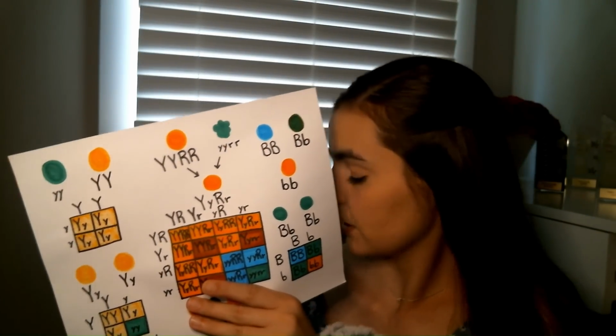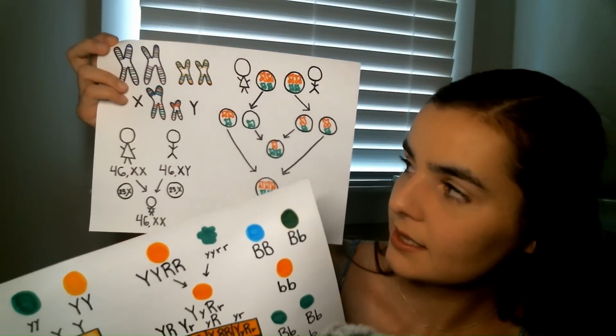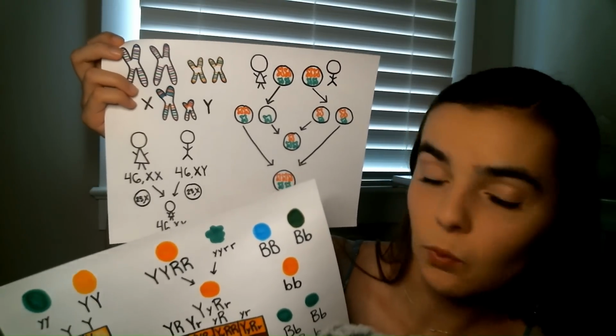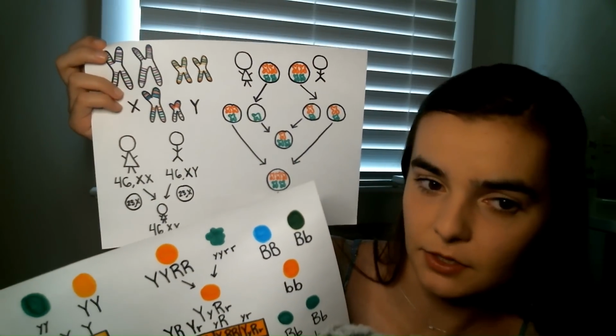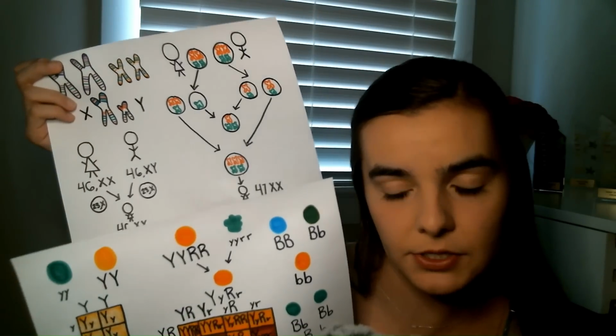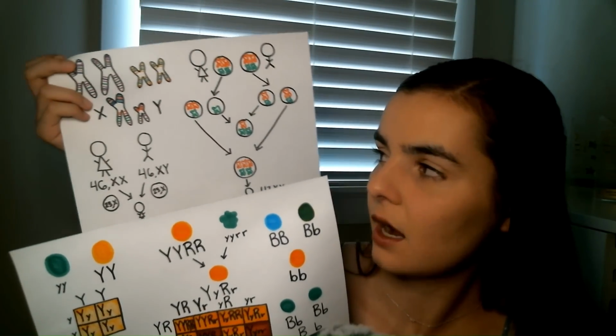When looking at our chromosomes, let's say on this chromosome you have a big Y, and a little y on the other counterpart, on your two first chromosomes.